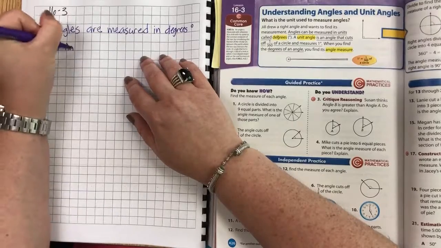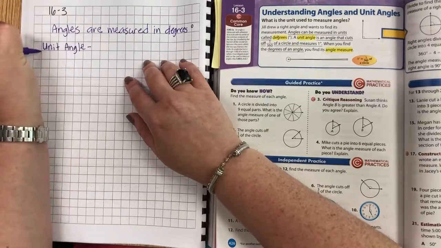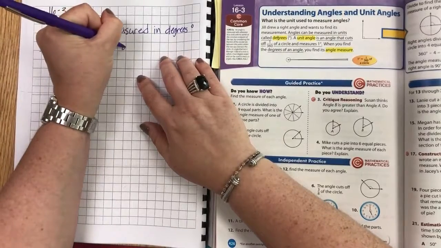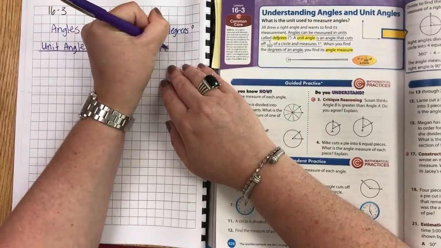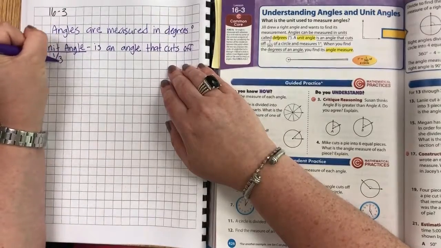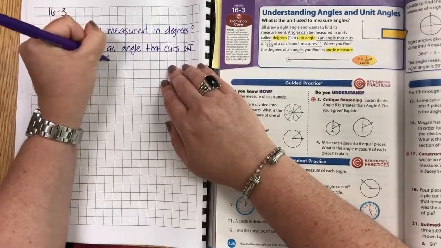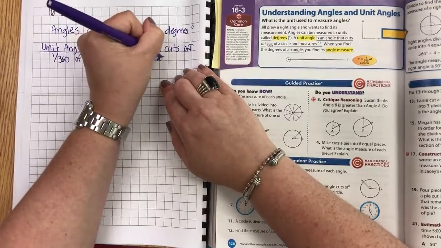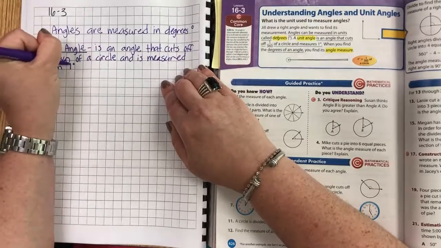So a unit angle is pretty close to the same thing, except it is an angle that cuts off one out of 360 of a circle and is measured in 1 degree. So it's just the same way as a fraction.